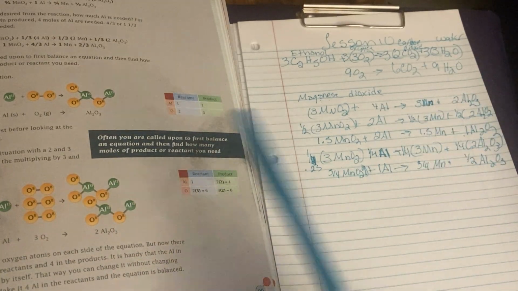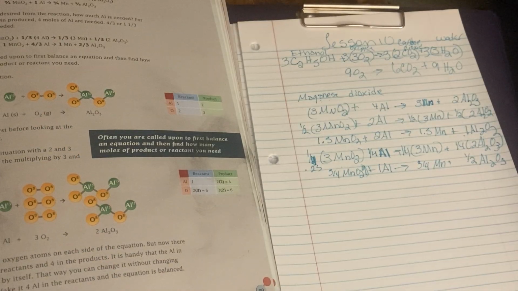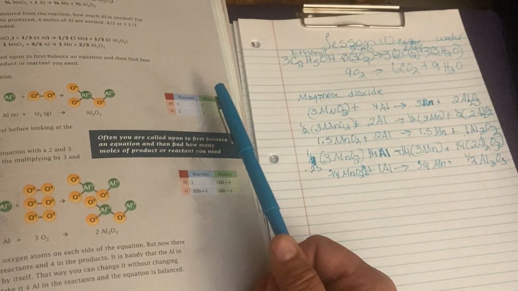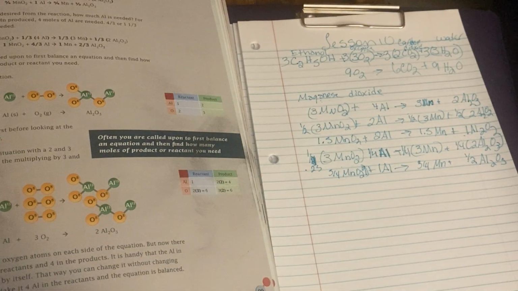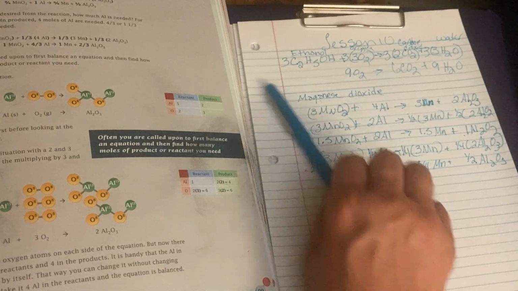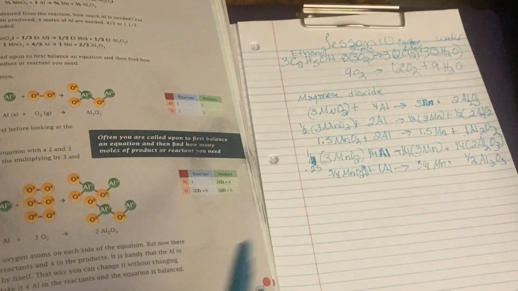So just remember, whenever it asks you, if you only have this much, or how much do you produce? If you have 3 waters, or if you had 9 waters, how much ethanol would you need? Well, you would just do the multiplication all the way across the board to balance the chemical equation. And do it all at once. Don't take the steps. If in the test it says if you have 3 ethanols, go ahead and work that whole chemical equation out.